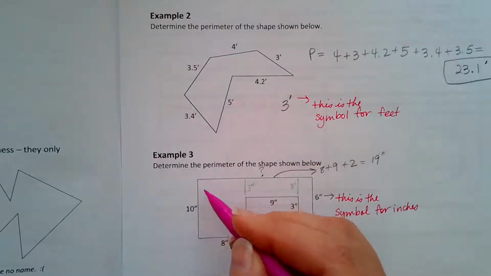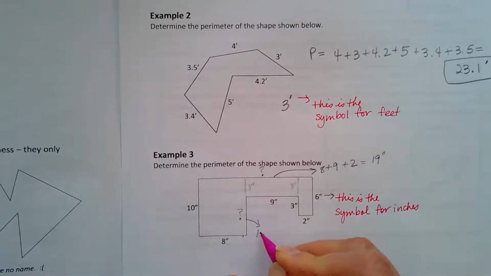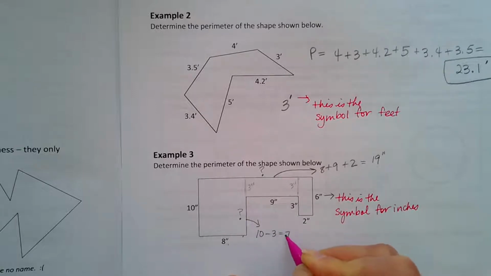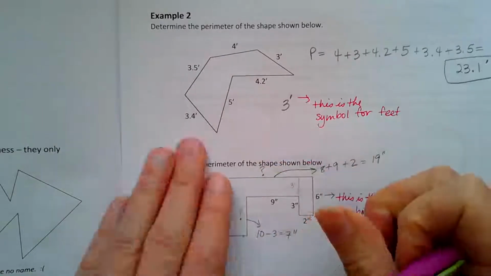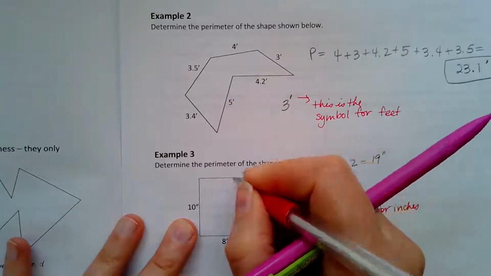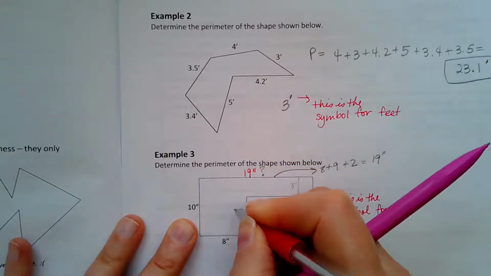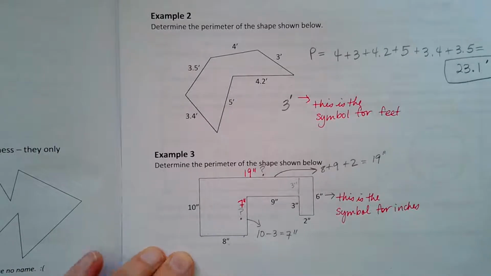And if this whole side is 10, well, then I think in a long convoluted way, 10 inches subtract 3 has to be 7 inches. All right. So I'm going to say that this is equal to 19 inches, this whole long side, and this has to be equal to 7 inches. That was kind of tough, right?